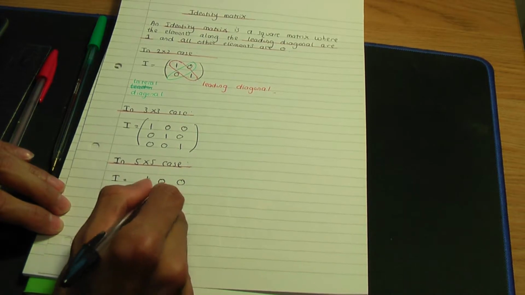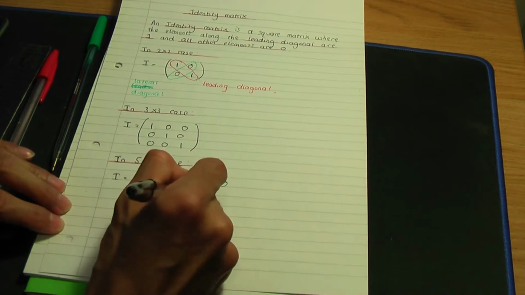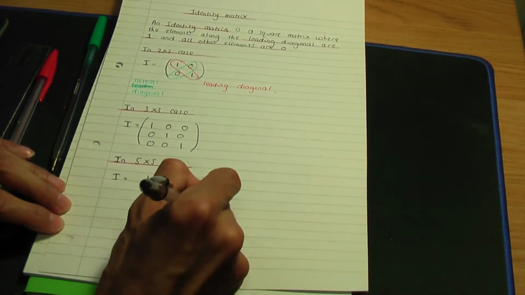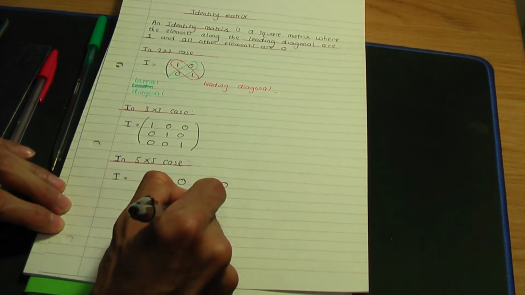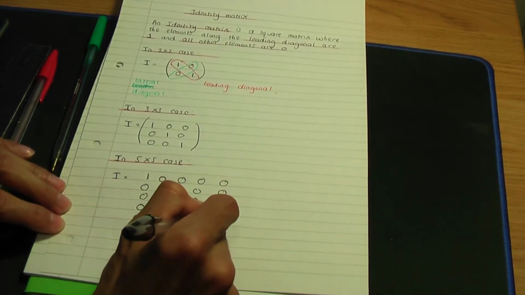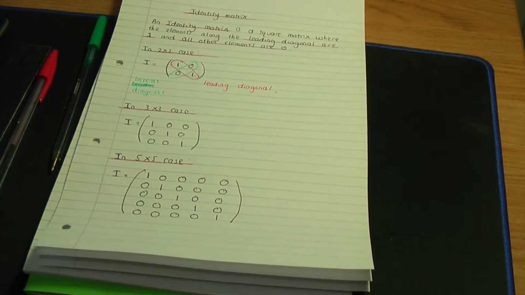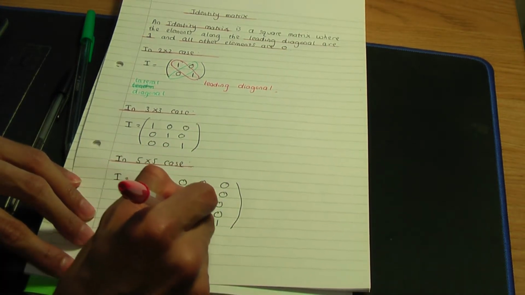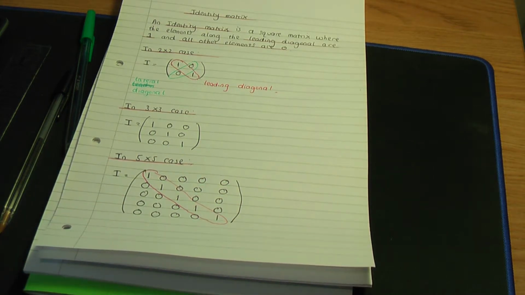So it's going to be 1, 0, 0, 0, 0, 0, 1, 0, 0, 0, 0, 0, 1, 0, 0, 0, 0, 0, 1, 0, 0, 0, 0, 0, 1. So as you can see, this is the 5 by 5 identity matrix, and once again remember, only ones along the leading diagonal, all other entries zeros.